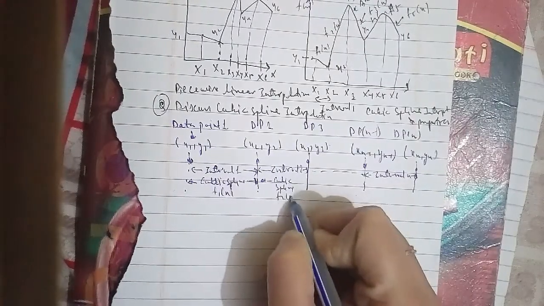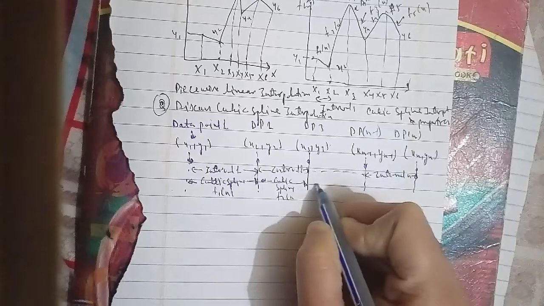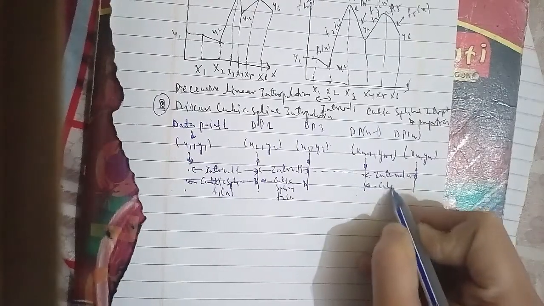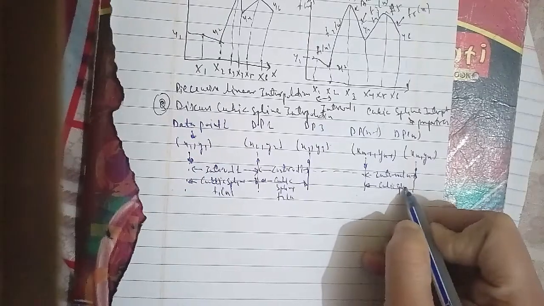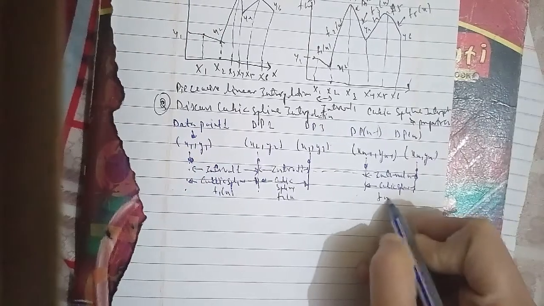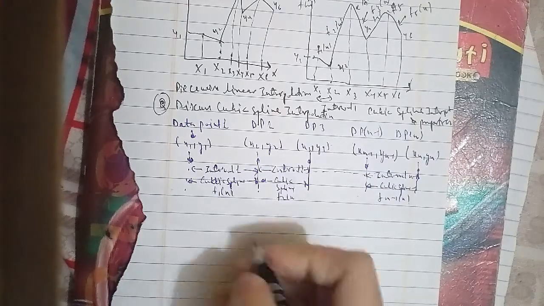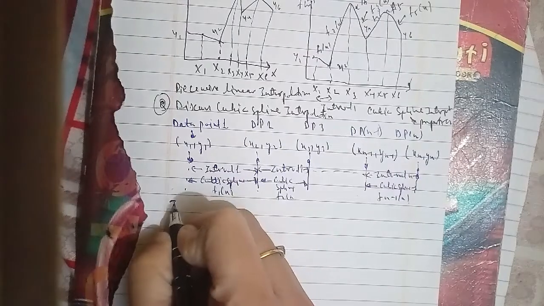This is the illustration of data points and cubic splines between them.